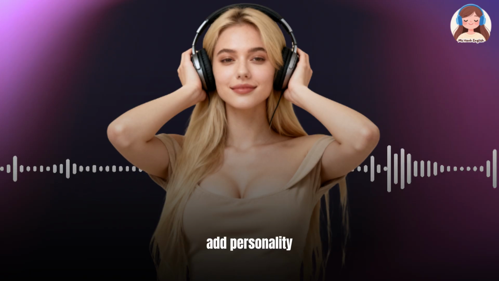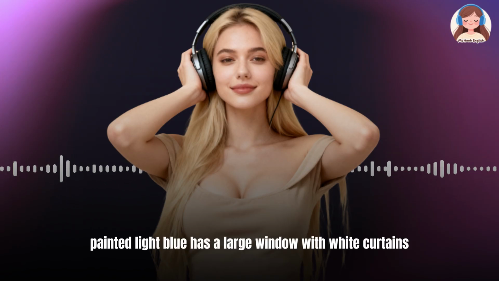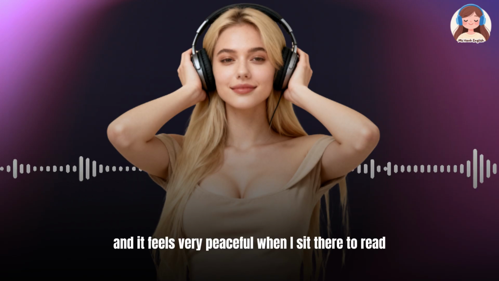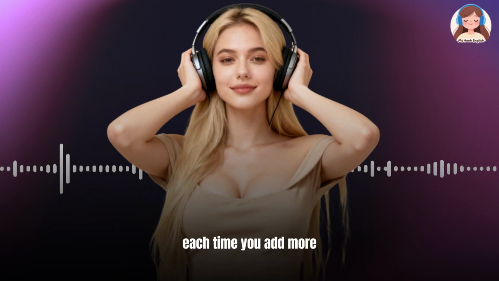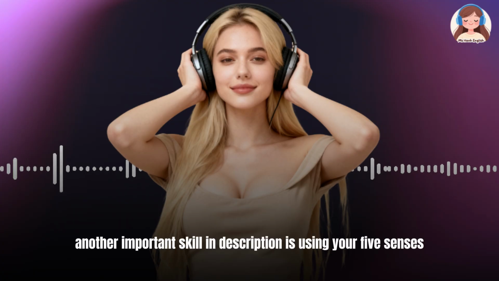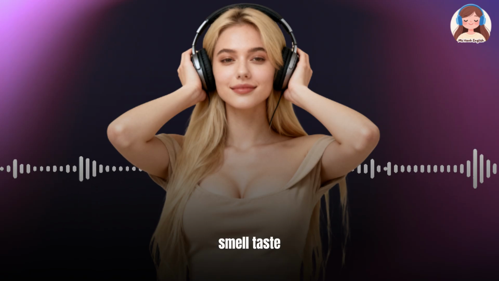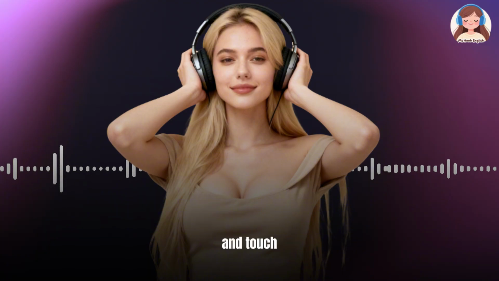Add personality. My bedroom is small, quiet, painted light blue, has a large window with white curtains, and it feels very peaceful when I sit there to read. Each time you add more, you are training your brain to think in English with layers of detail. Another important skill in description is using your five senses. Think about sight, sound, smell, taste, and touch.